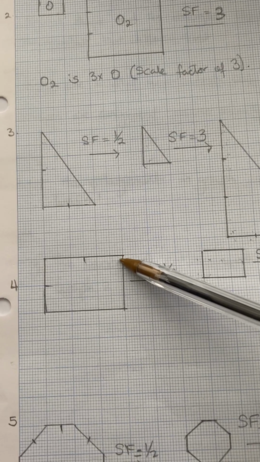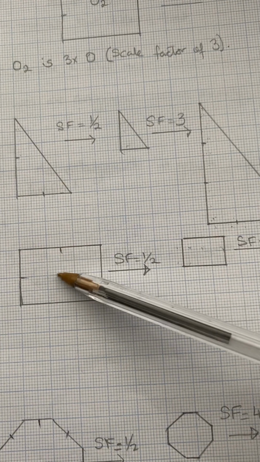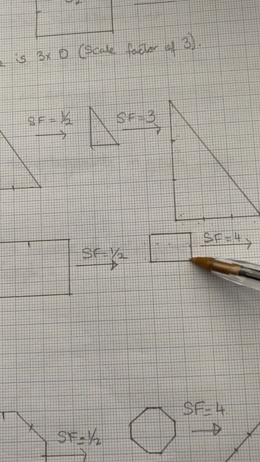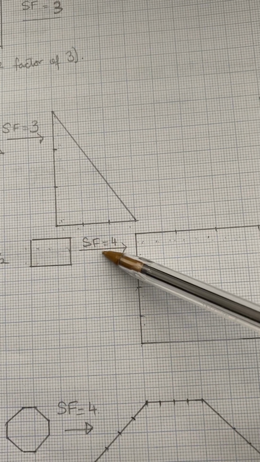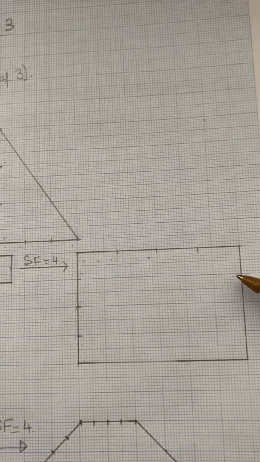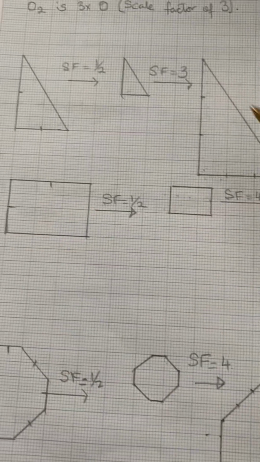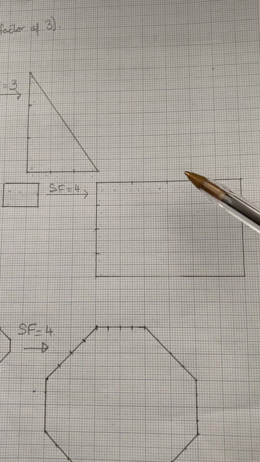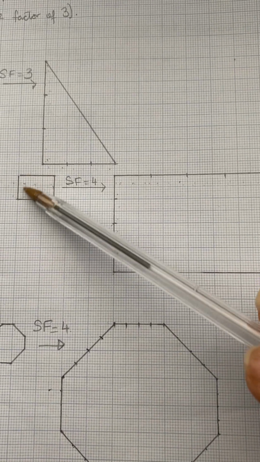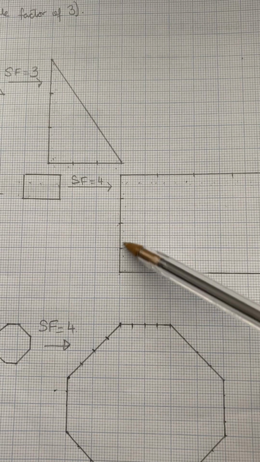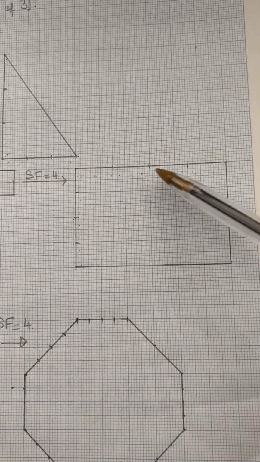Here I have like a rectangle, and then I've reduced it by half. Again, now I have enlarged it with a scale factor 4. Okay, so these are the images I have. So you can see it's been enlarged 4 times. So there, so 1, 2, 3, 4, and then that one, 1, 2, 3, 4.